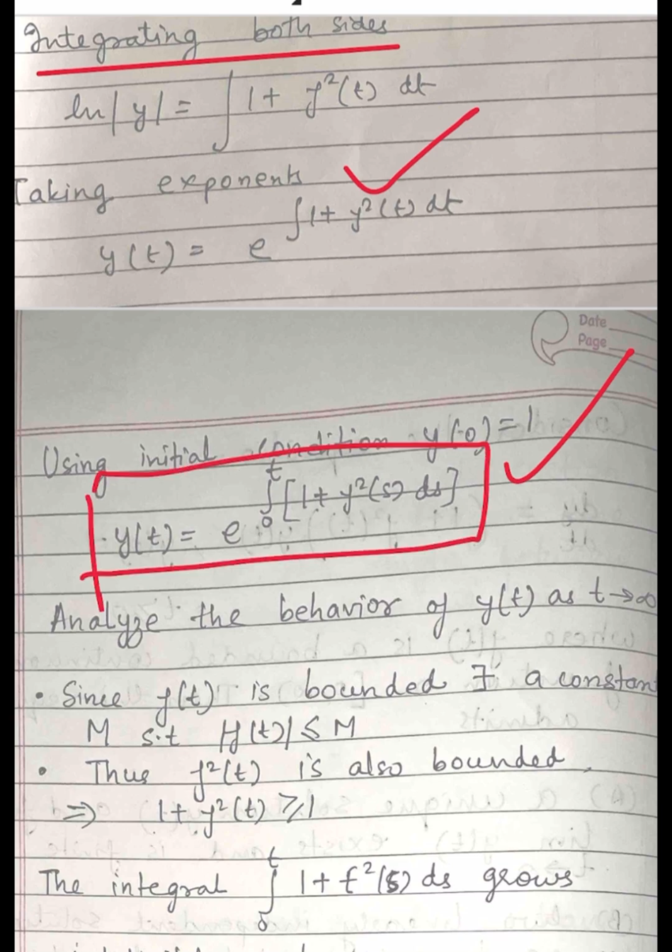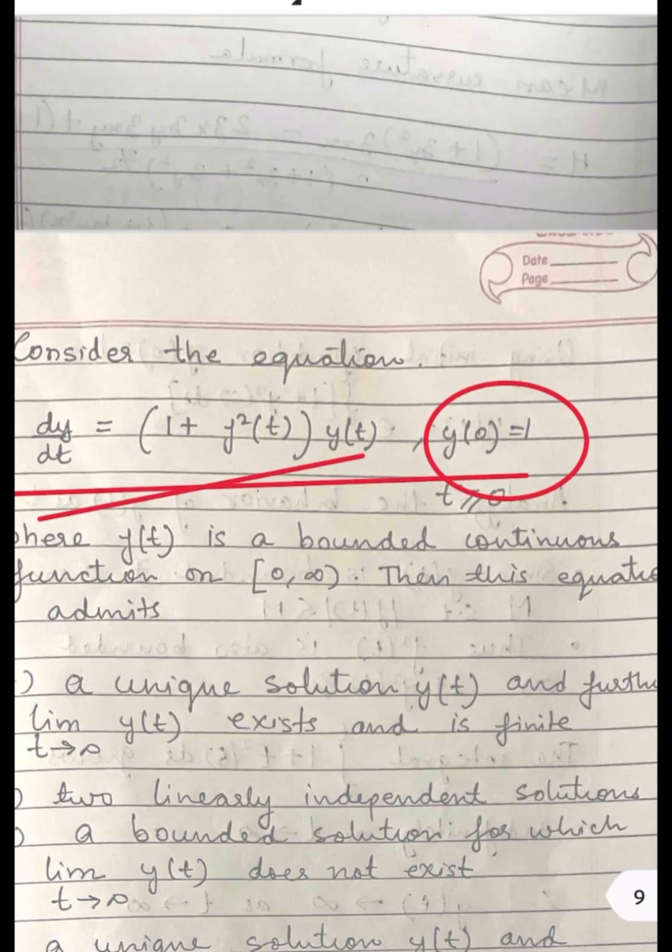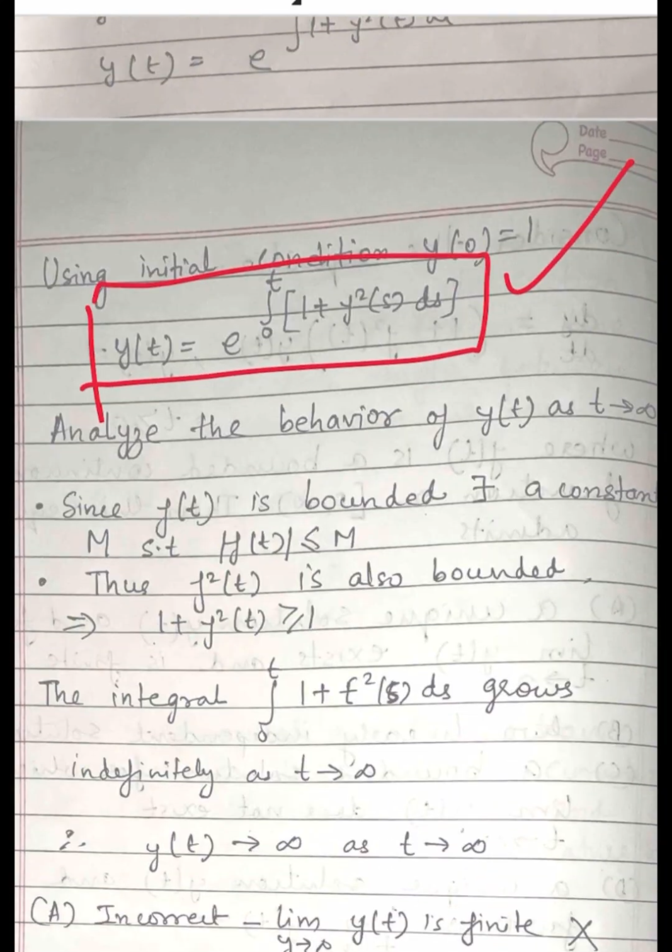It is given in the question that f(t) is bounded. So you can see f(t) is a bounded and continuous function on 0 to infinity. Then we can write that |f(t)| is less than or equal to some M. Then f(t) is bounded implies f²(t) is also bounded.